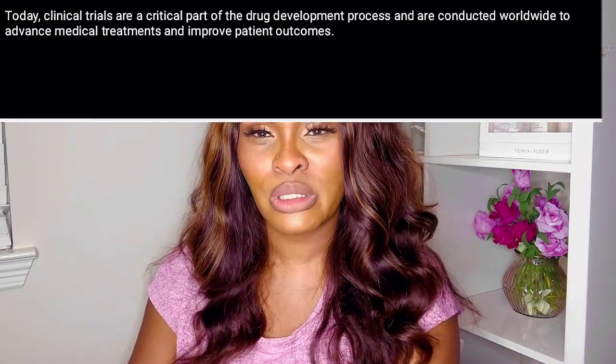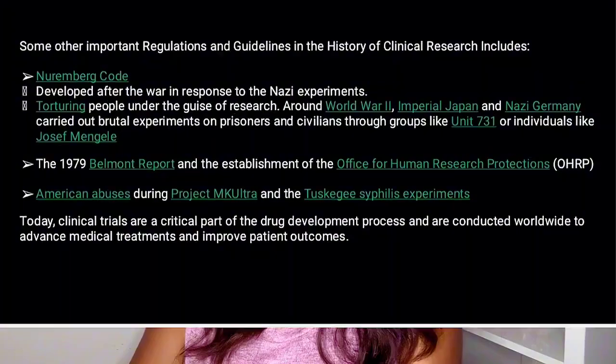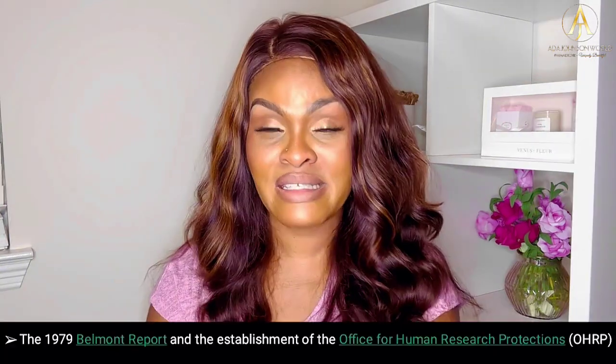You can read more about this if you want to go a little bit deeper, but essentially the big takeaway here is that a lot of people did unethical human experimentation, and that is why we have the guidelines we have today. Okay, so the Nuremberg Code was because of the Nazi experiments.